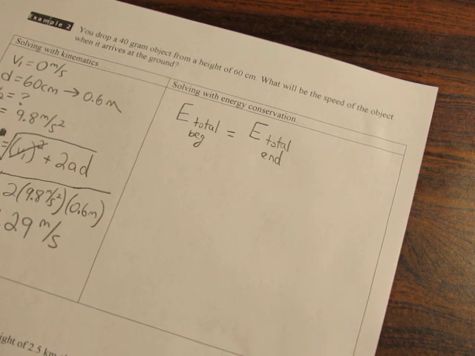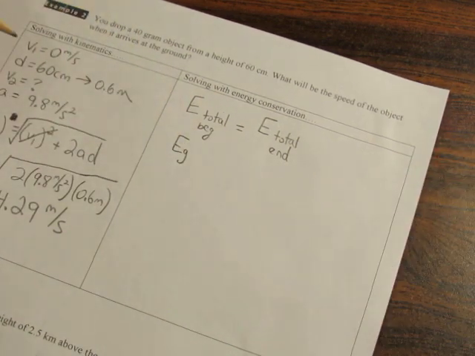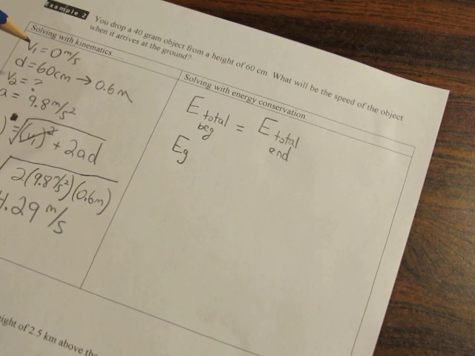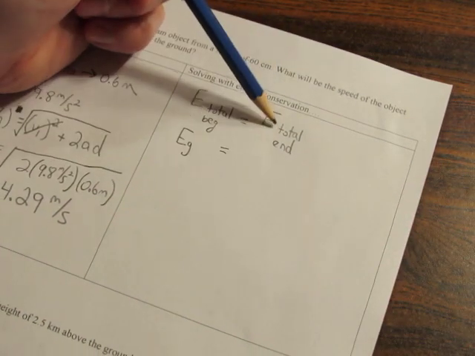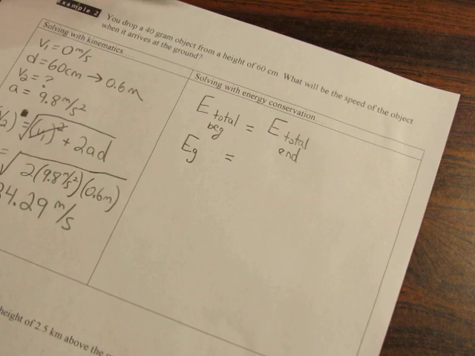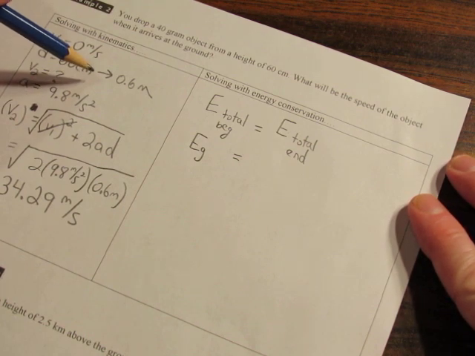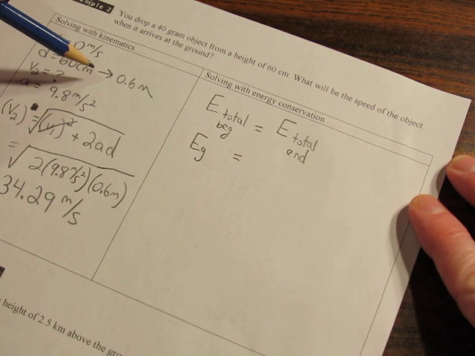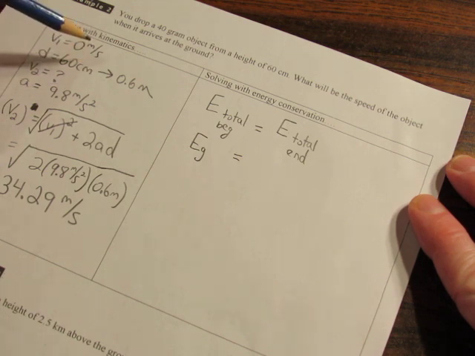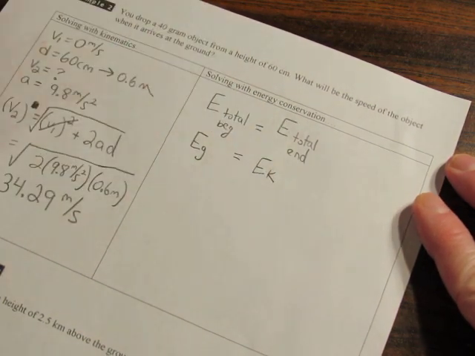If you start off with a 40-gram object and it's not moving, you're just holding on to it 60 centimeters above the ground, all of the energy in the beginning is going to be gravitational. You have it lifted up to a height of 60 centimeters and it's not moving yet. You're about to let it go. When it gets to the end of this question, it will have fallen all the way down to the ground. And just before it hits the ground, of course, you got to think that way in physics all the time, it will be traveling at its fastest speed, and it will have no height whatsoever. So the total energy in the end is going to be all kinetic energy.